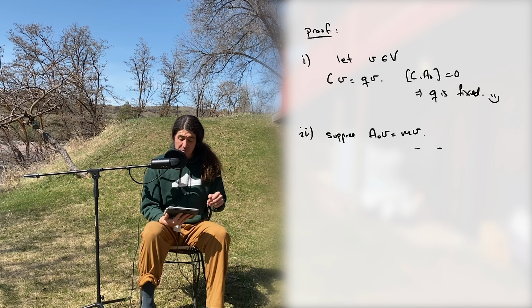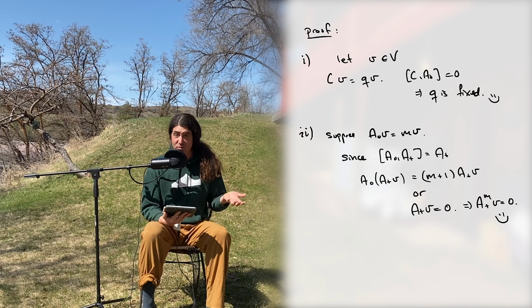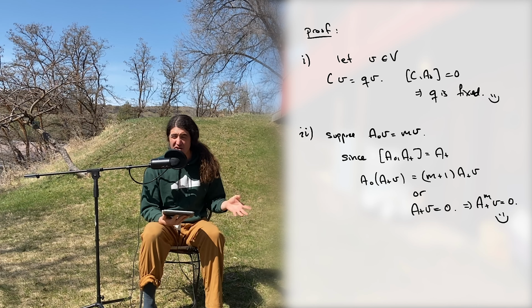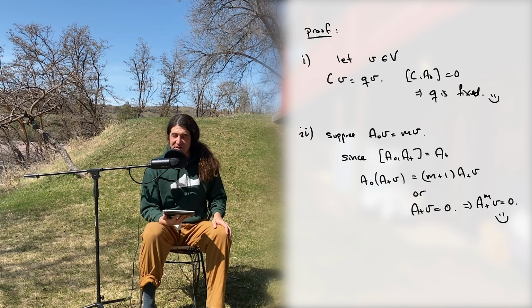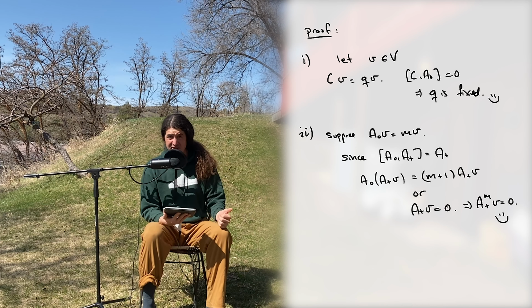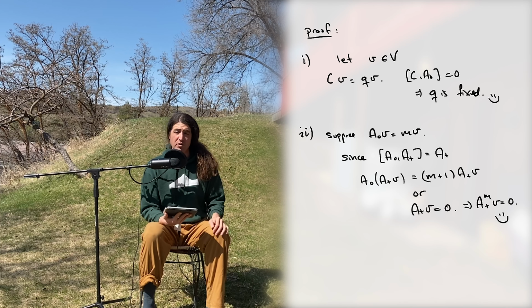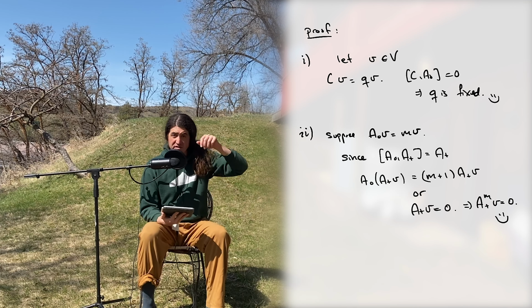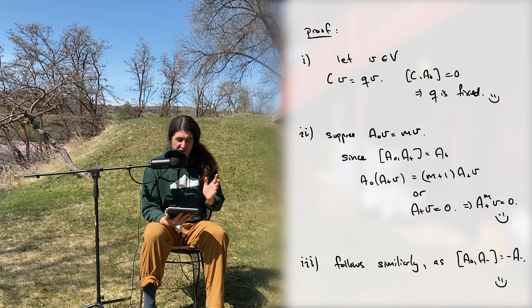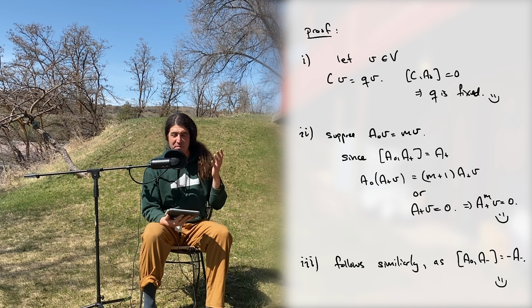To see 2, let V belong to an irreducible representation with A0 eigenvalue m. Then a simple application of the commutation relations gives us the fact that A0 on A plus on V equals m plus 1 times A plus on V, or A plus on V is equal to 0. Now, if A plus on V is equal to 0, then A plus to any power on V is also going to be given by 0. So either A plus annihilates V, so m is a maximum value in the irreducible representation, or we hop over to the m plus 1 eigenvalue. 3 follows from a similar line of argumentation involving A minus.